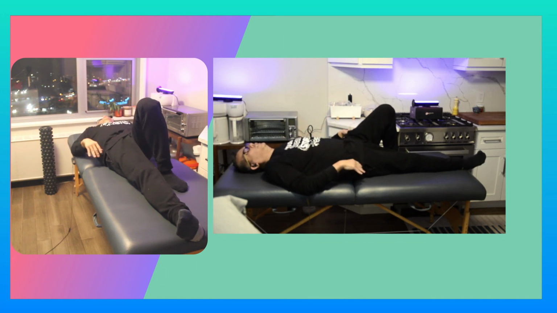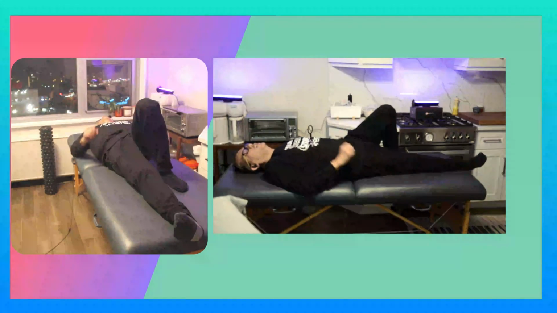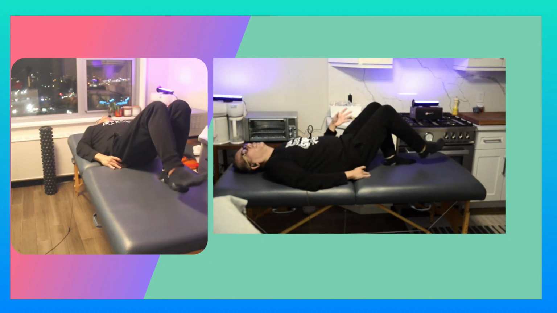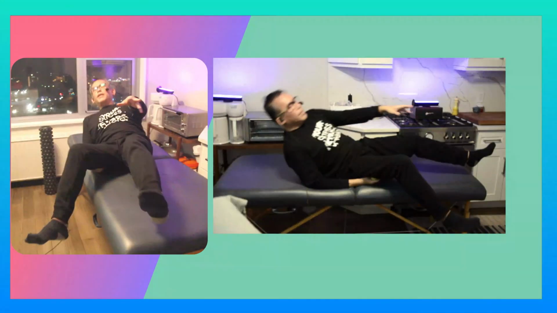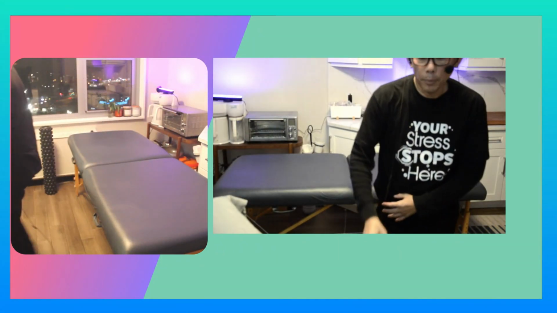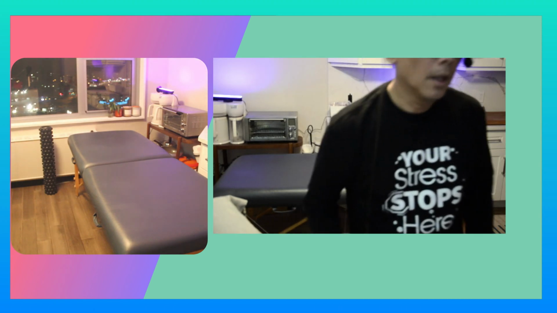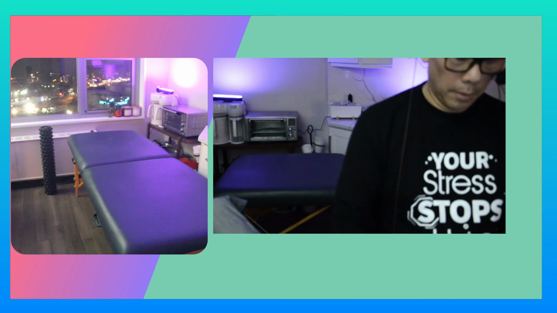Push your butt towards the table, or the floor if you're lying down on the floor, and then move around a little bit. It will help loosen up the tension in the muscle itself. All right, okay, that's to help take care of the piriformis muscle.